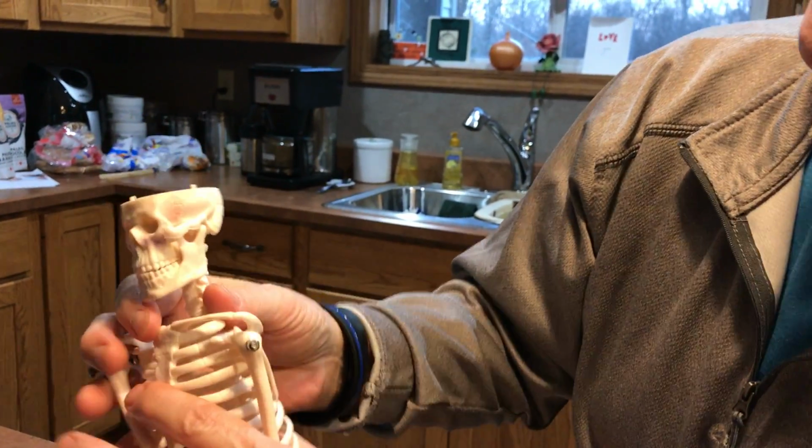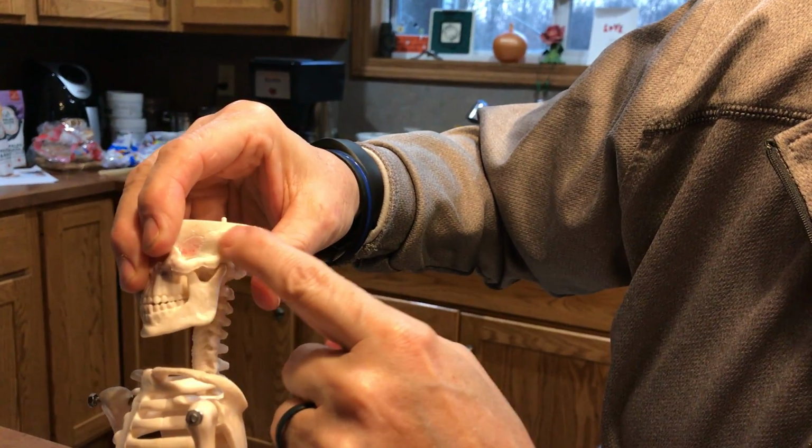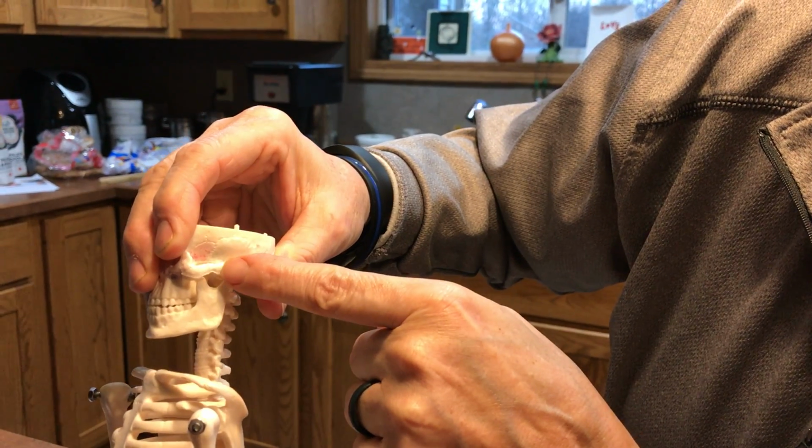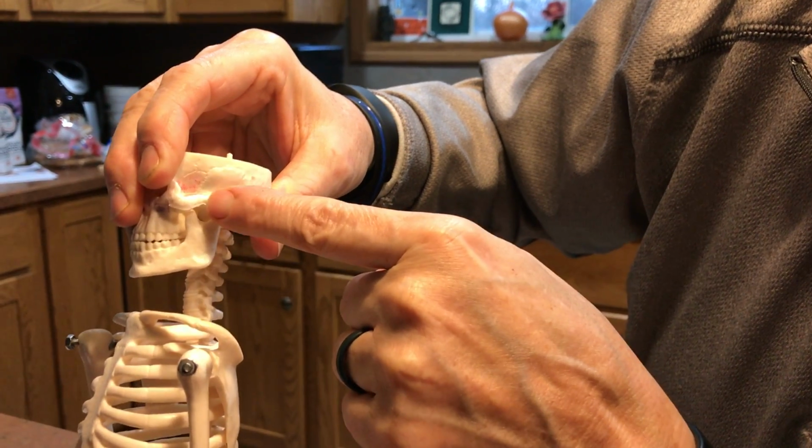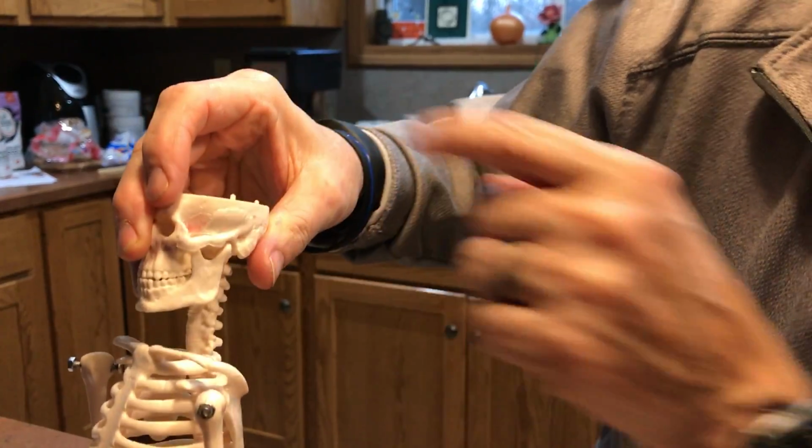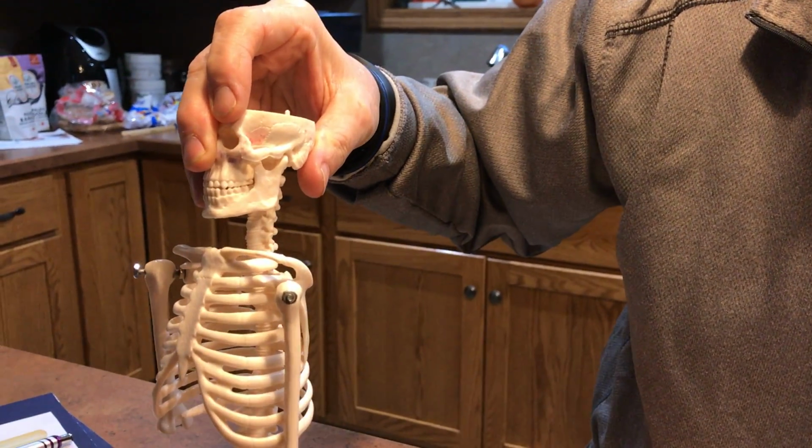The temporal bone, right here. It's got a little piece of the bone that comes off that actually attaches to the zygomatic bone. But we're not there yet.